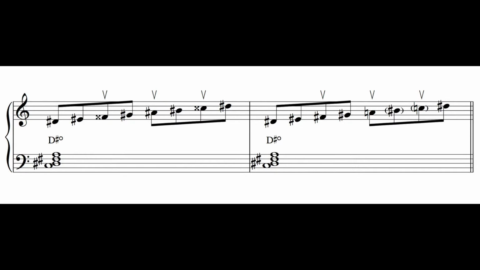Second example here, D sharp diminished. The reason this scale isn't working over the D sharp diminished chord is because we've got an F double sharp, an A sharp, and a C double sharp. So we've changed it to an F sharp, an A, and a C. Those notes there are in brackets because we've got a B sharp and a C, which are enharmonic equivalents, they're the same note. Don't worry about that for now, that's going to happen every now and again in this method, it's no problem.